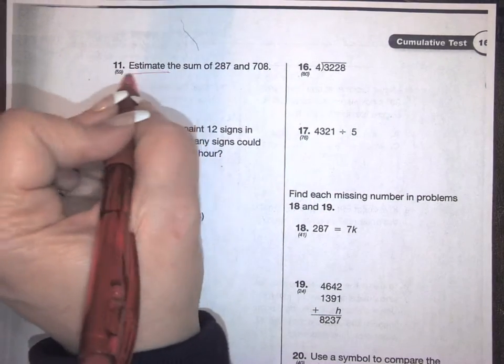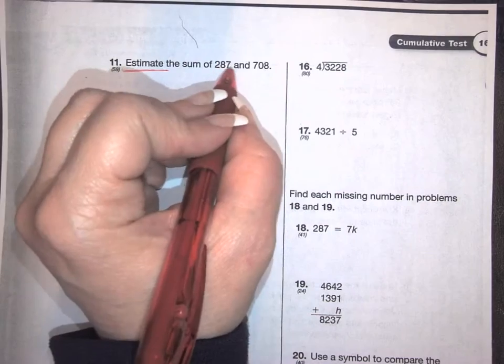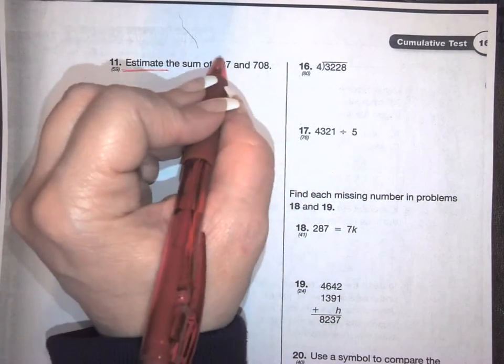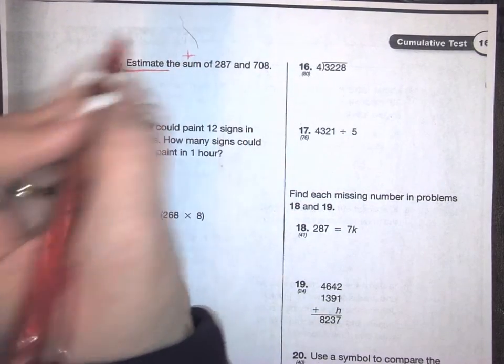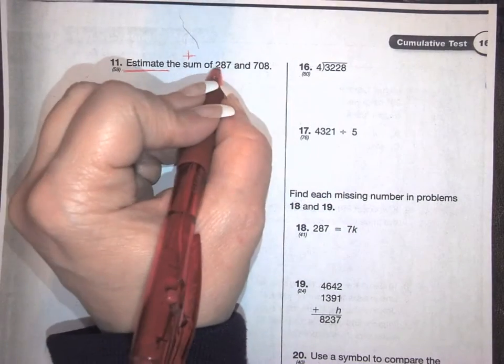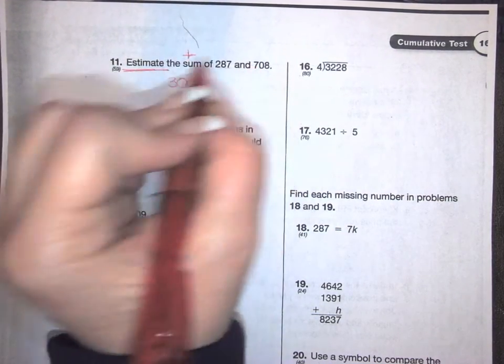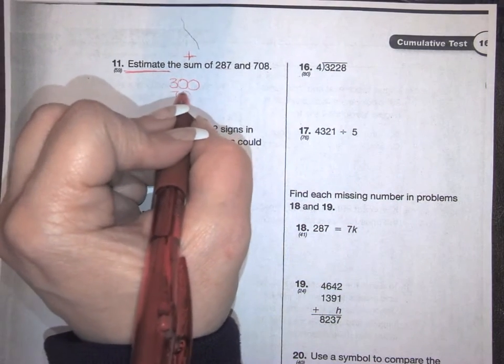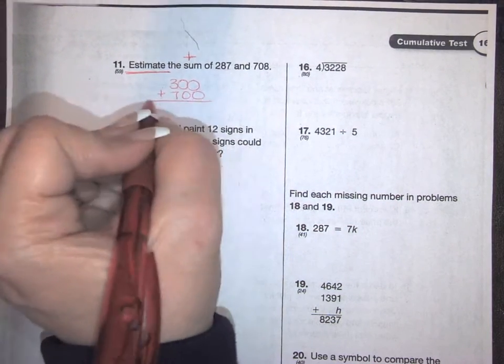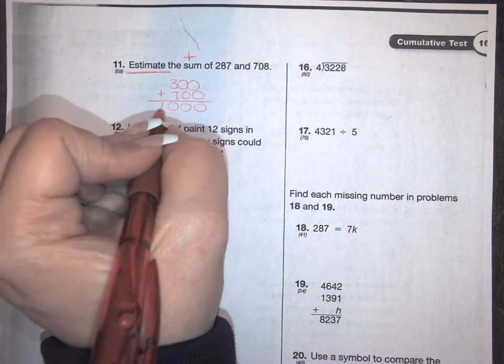All right, estimate. Estimate means to round these numbers. We want to find the sum. That means we're adding. So we have 287, which rounds to 300, 708, which rounds to 700. We add them together, and we get 1,000.